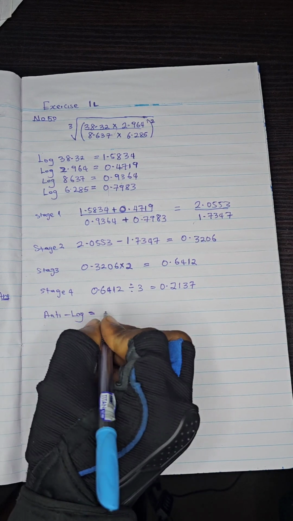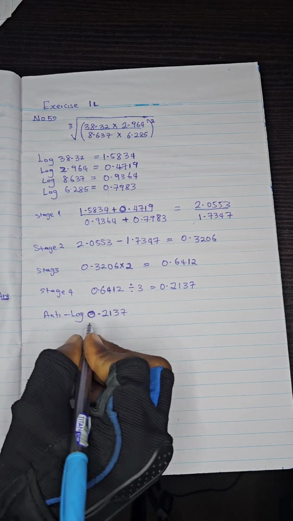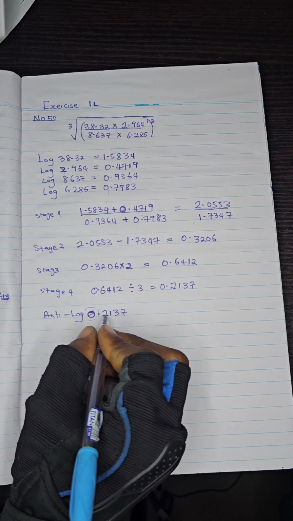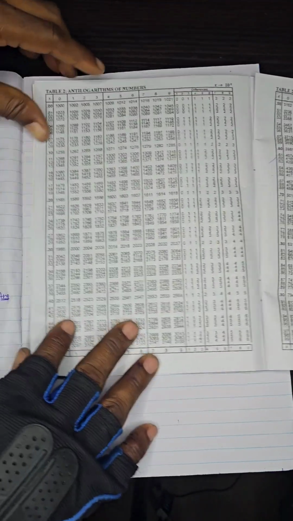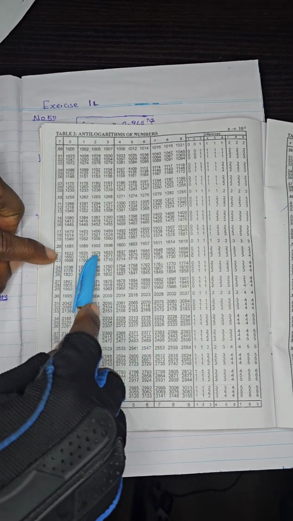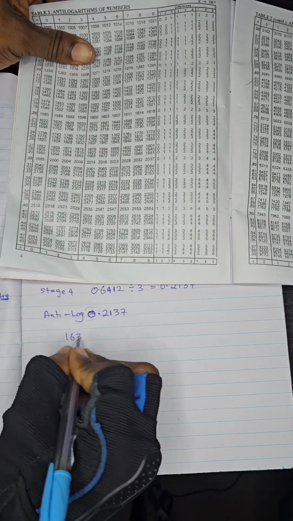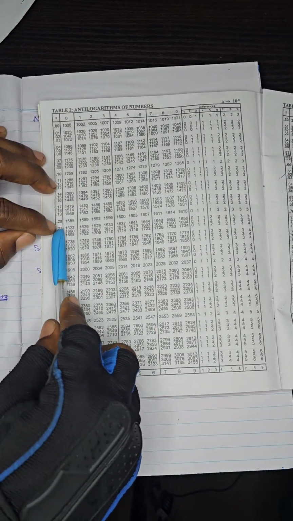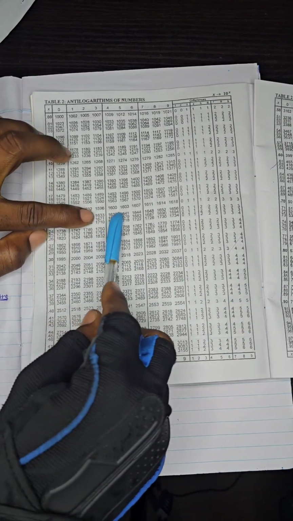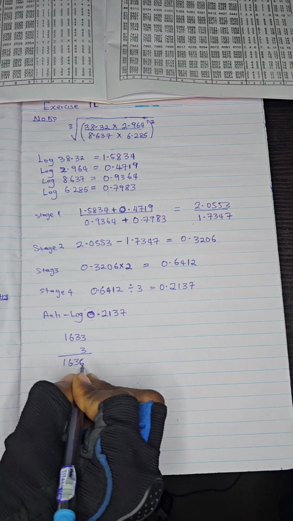It's just for you to understand the concept of 0.2137. So our characteristic here is 0. We'll look for dot 21 in our antilogarithm table. Dot 21 under 3, difference 7 under 3. 3 is 1633. So I have 1633. Difference of 7. Dot 21 under, confirming, under 3. Yeah. Difference of 7. 7 is 3. So when you add it, you have 1636.